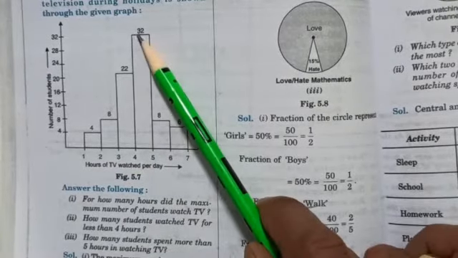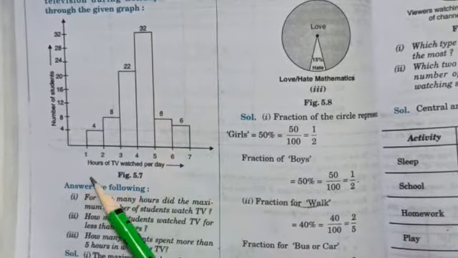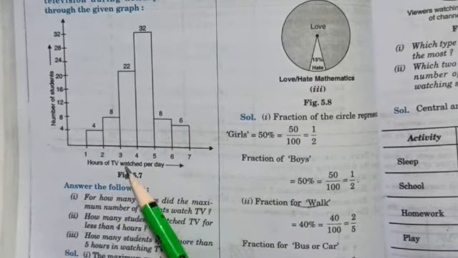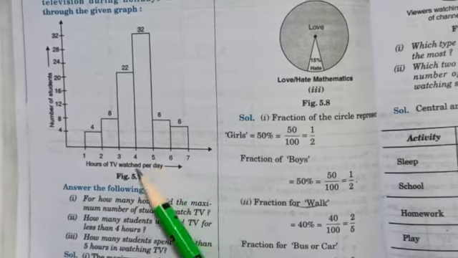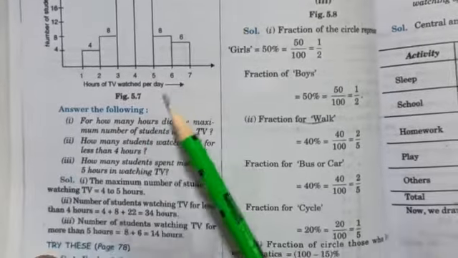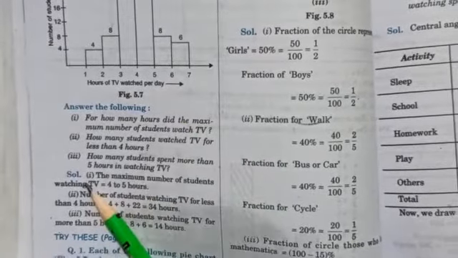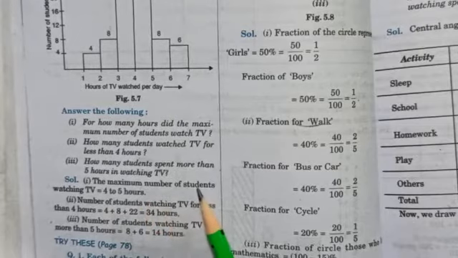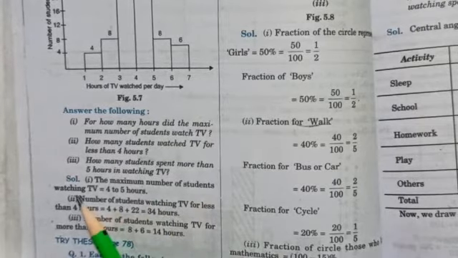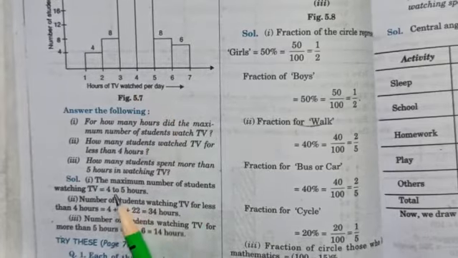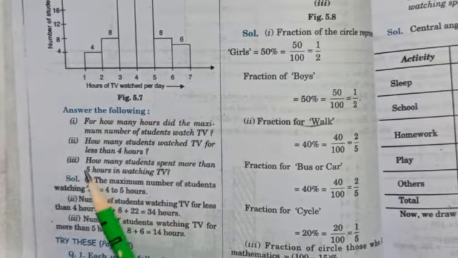This axis is hours of TV watched per day. Here is 4, here is 5. So the answer is 4 to 5 hours. Now solution: the maximum number of students watch TV for 4 to 5 hours.